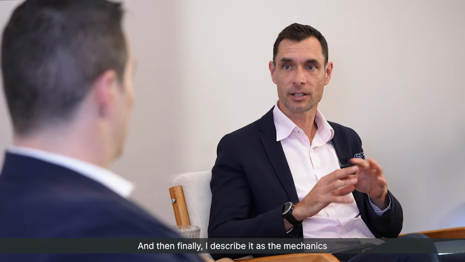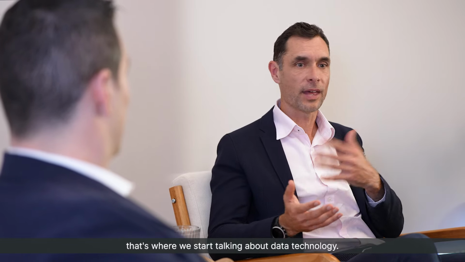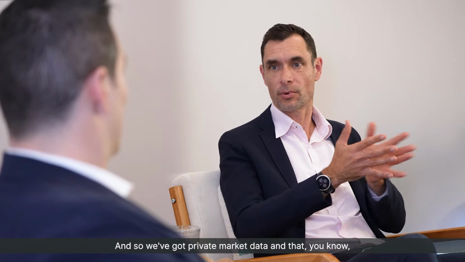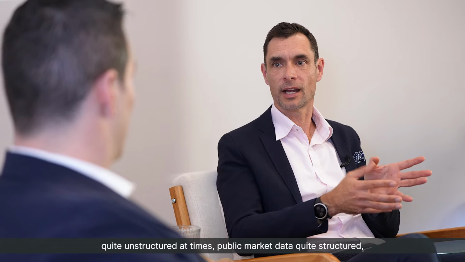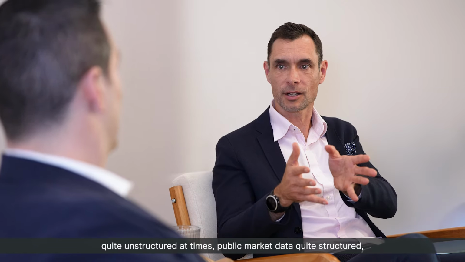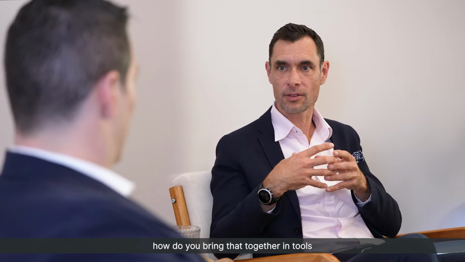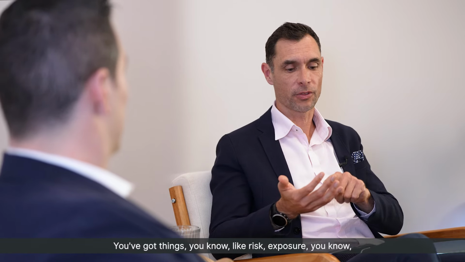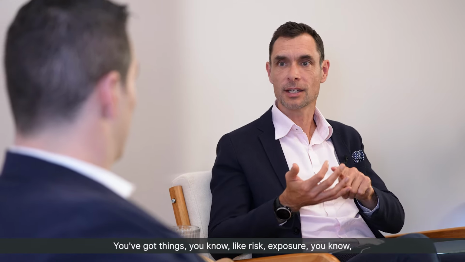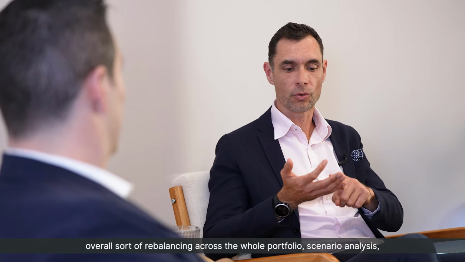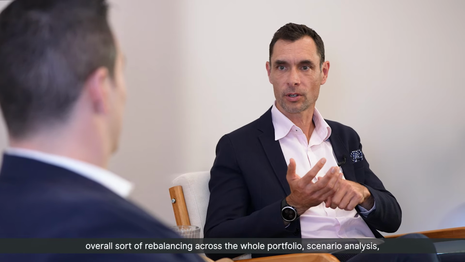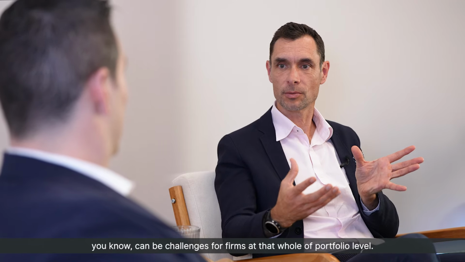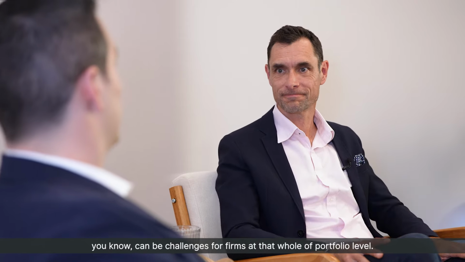And then finally, I describe it as the mechanics. That's where we start talking about data, technology. And so we've got private market data, quite unstructured at times, public market data quite structured. How do you bring that together in tools and solutions that enable that whole of portfolio level? You've got things like risk, exposure, overall rebalancing across the whole portfolio, scenario analysis. All of these things can be challenges for firms at that whole of portfolio level.